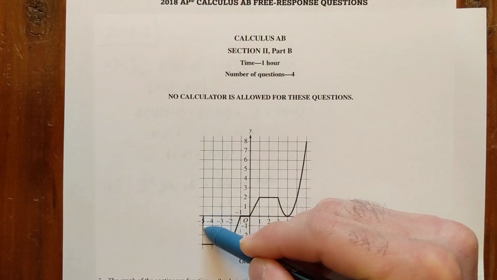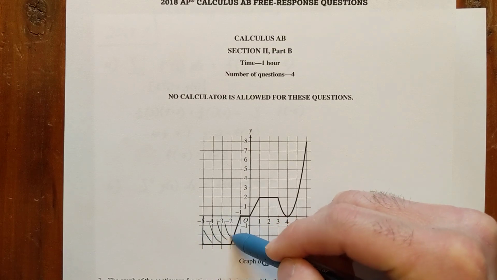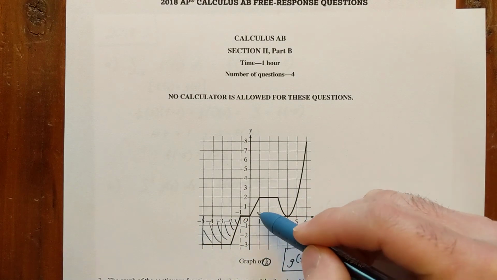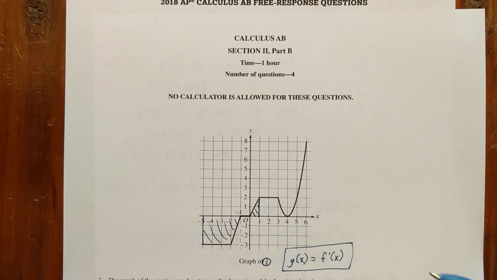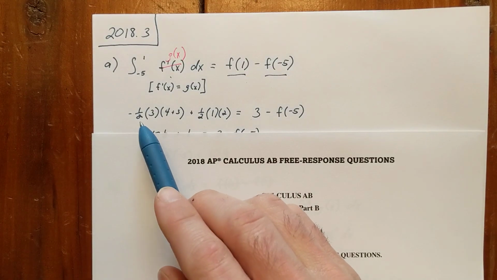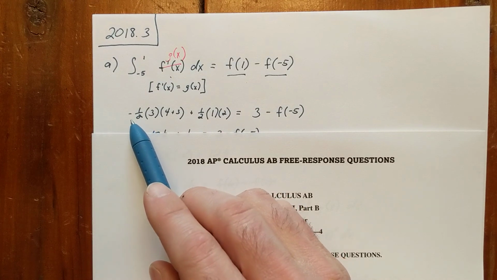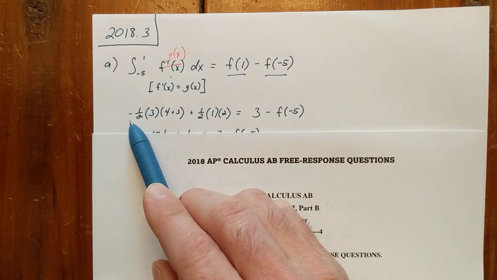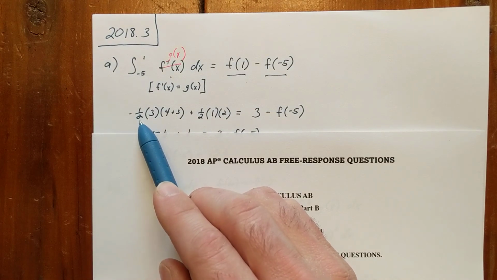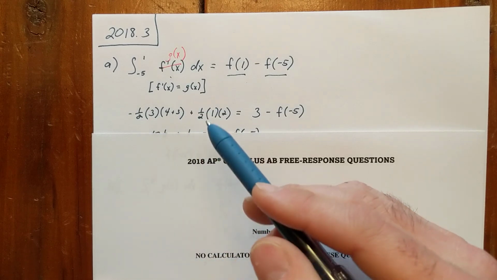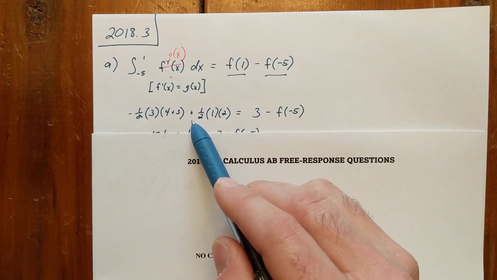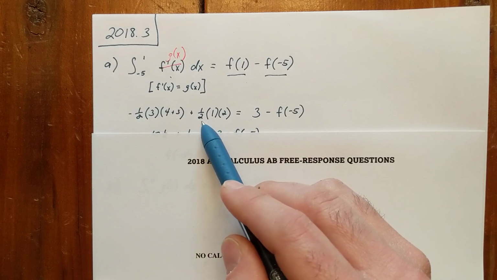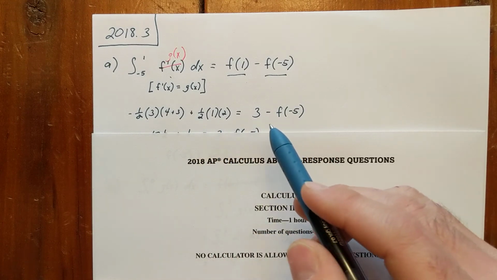So we were looking at a region that was a trapezoid located below the curve, and then a triangle over here on the right that was above. To come up with that area, for the formula for the area of a trapezoid, I put a negative out in front because it was below the x-axis. 1/2, the height of that trapezoid was 3, and the lengths of its two bases were 4 and 3. Added to that the area of a triangle, 1/2 times a base of 1 times a height of 2.